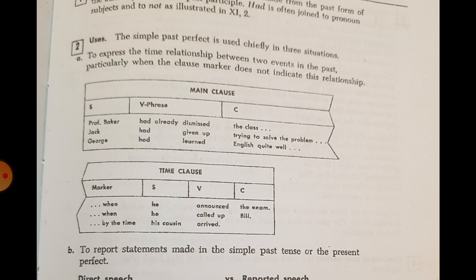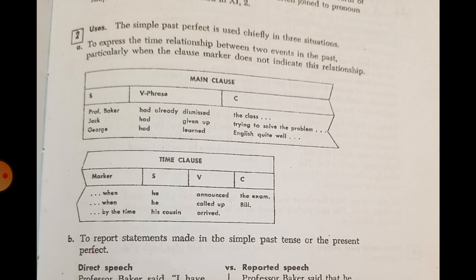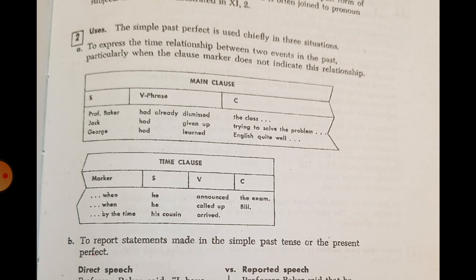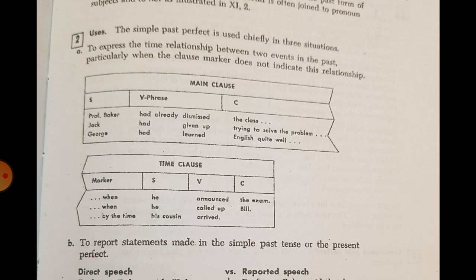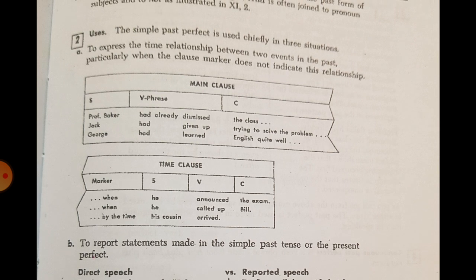A, to express the time relationship between two events in the past, particularly when the clause marker does not indicate this relationship. What does it mean?